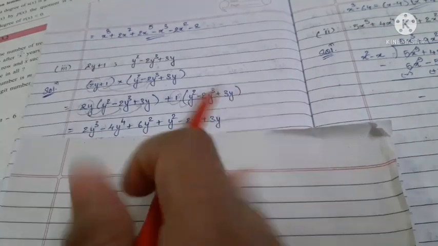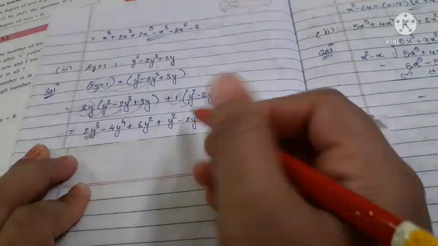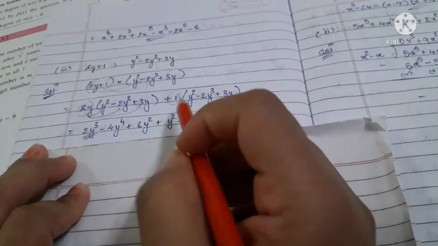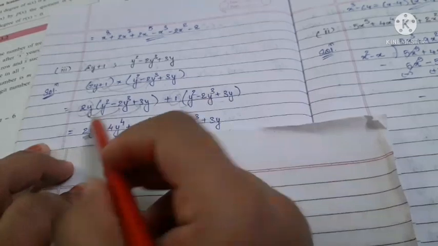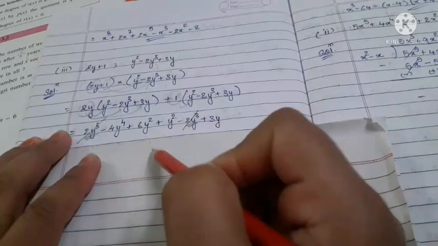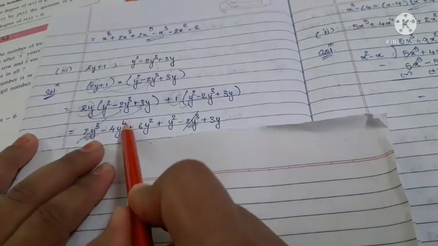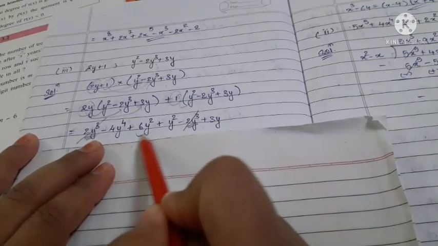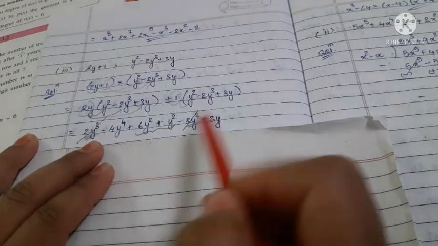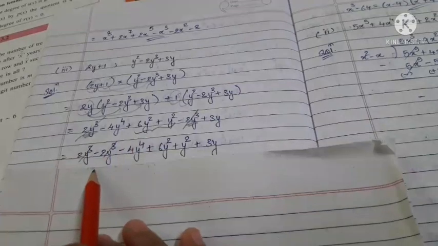Understood everyone? Now already here you can see like terms, 2y cube and minus 2y cube. These have opposite signs, so automatically this will be cancelled. Not necessary, but you can write it in a step, don't do it directly. Now minus 4y raised to 4, and here there is again a like term you are getting, so perform over there. So this I cancelled out.